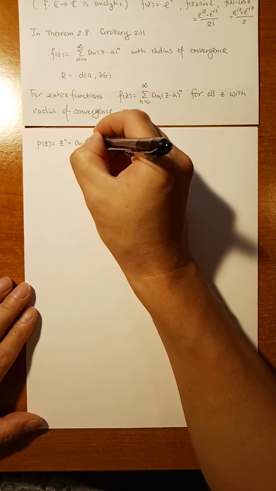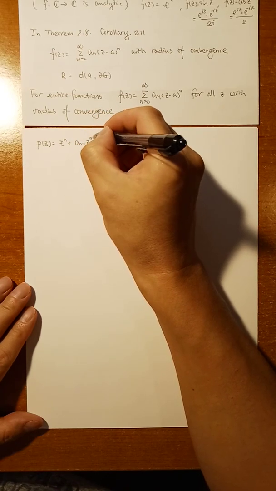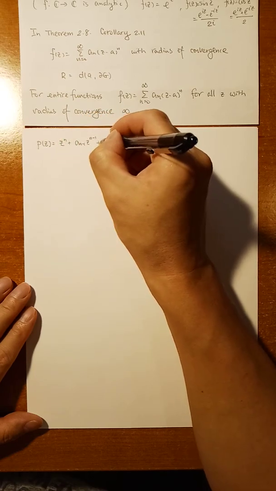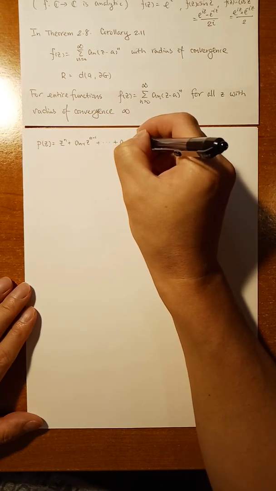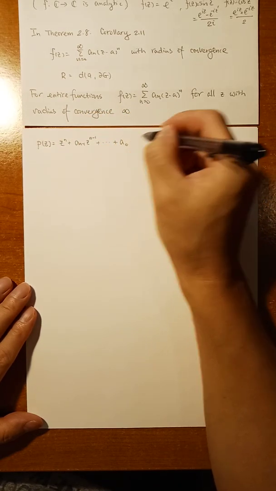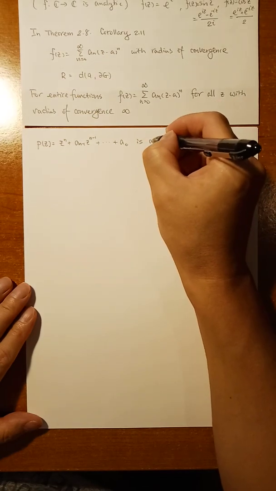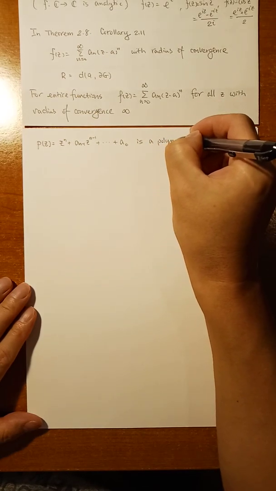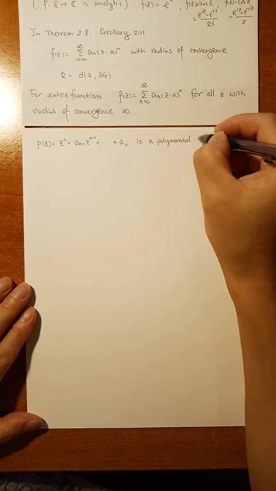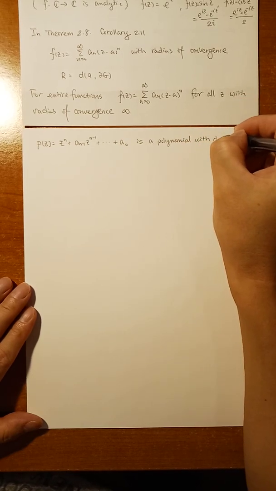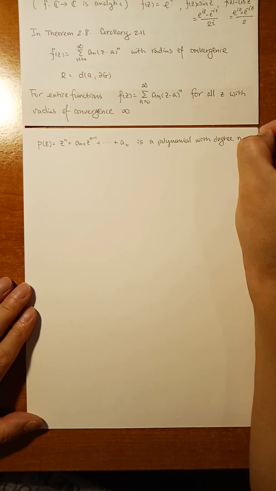So we assume the leading coefficient is 1, plus a0, is a polynomial with degree n greater than or equal to 1.